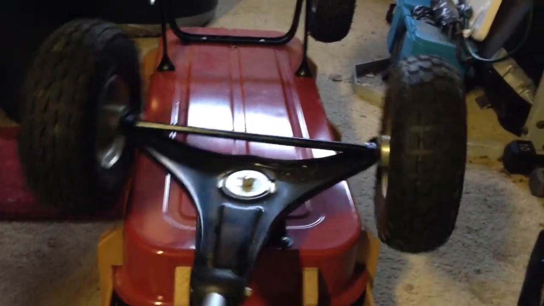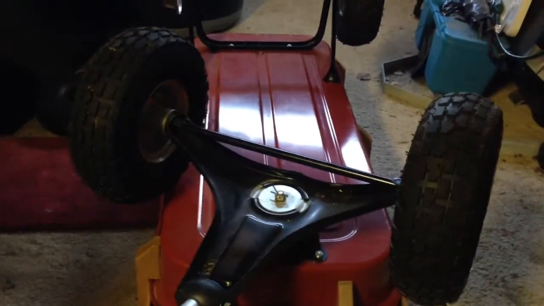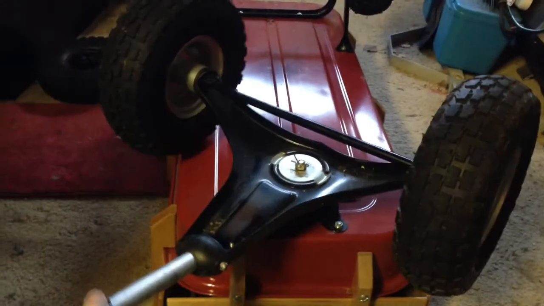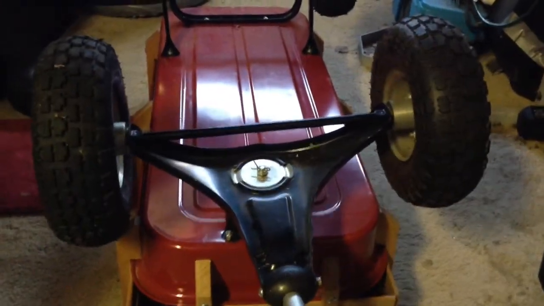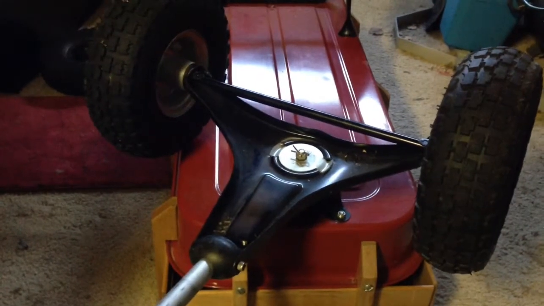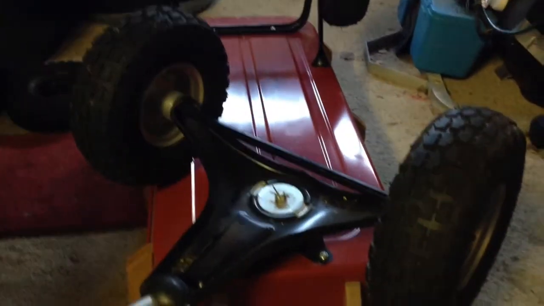And the way it turns, it's not like a VEX robot where the wheels are always in the same place. It's on this turntable that turns the two front wheels together. So instead of having one side go faster than another, it turns kind of like a car, like this. And it has a limited turn, like how far the wheels can go in the circle.